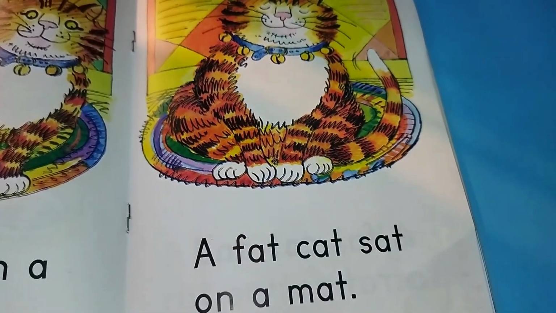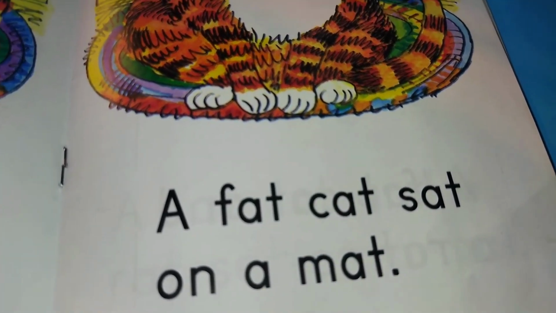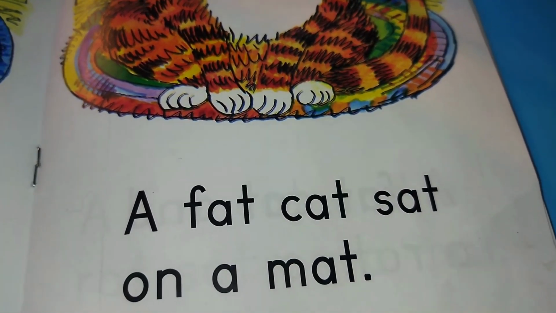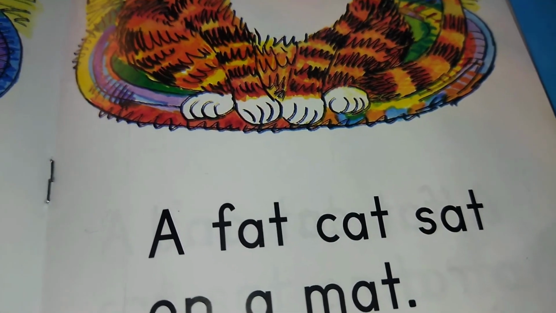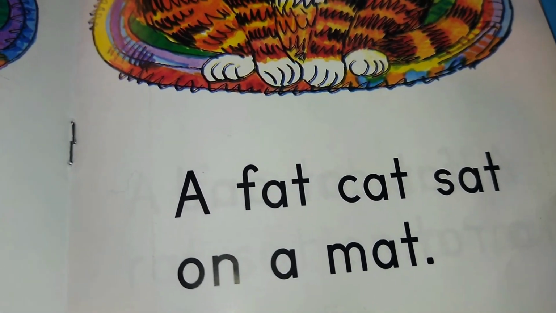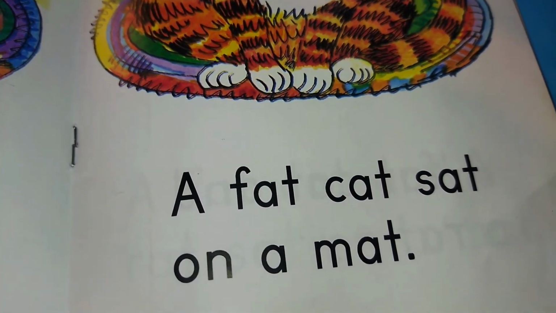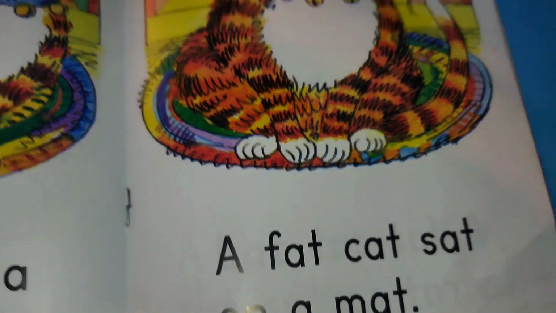A, F, A, T, fat, K, A, T, cat. A fat cat, S, A, T, sat on a, M, A, T, mat. A fat cat sat on a mat.